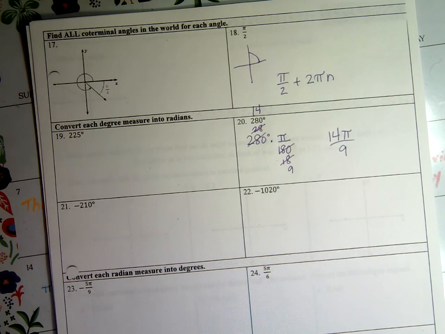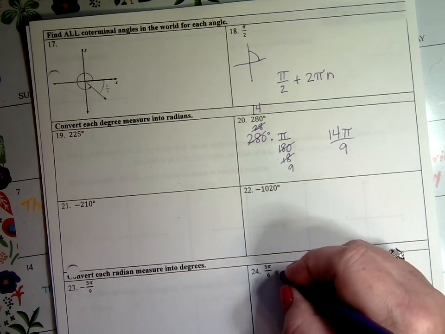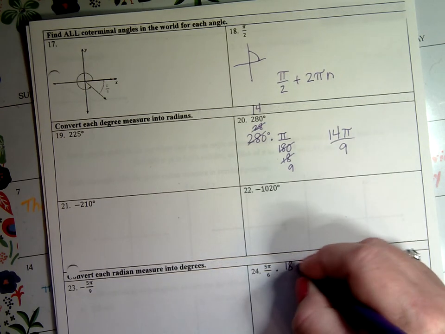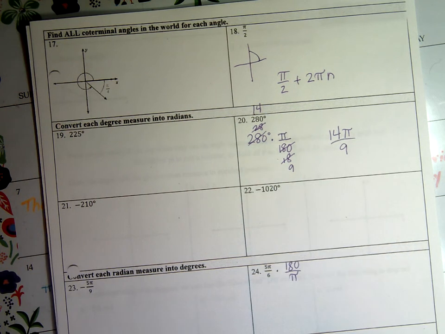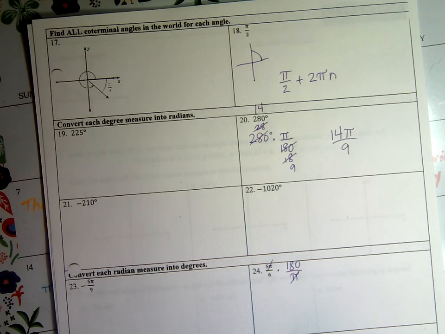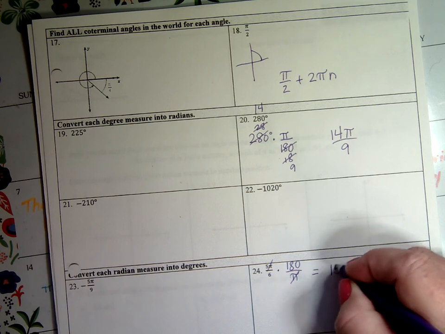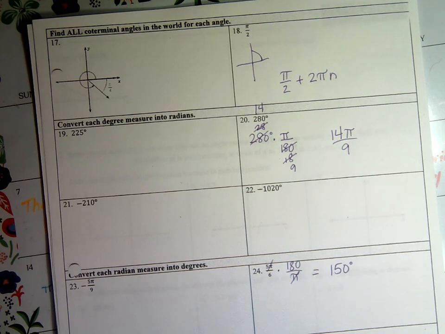Last one is 24, 5 pi over 6. Going the other way, convert to degrees, times 180 over pi. Pi's cancel out. 5 times 180, go to your calculator, 5 times 180 divided by 6, and you get 150, and that's degrees. And so there you go. That's your deal on radian measurements.